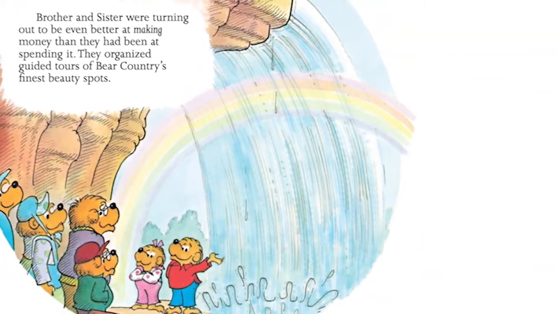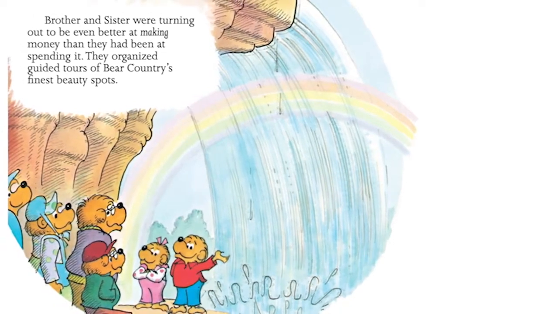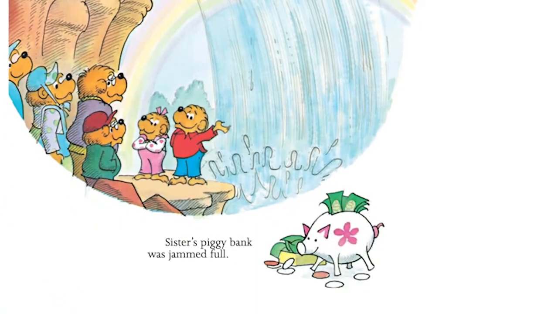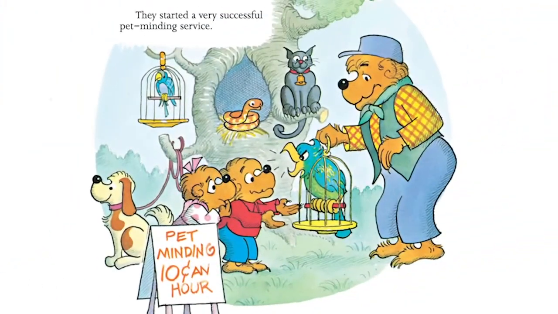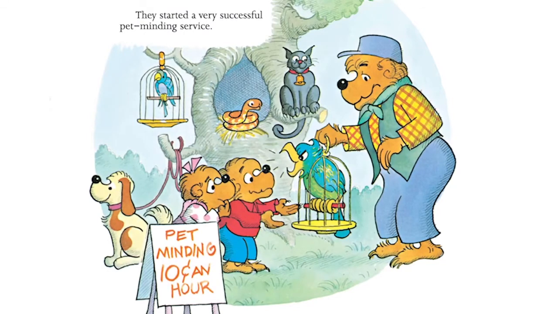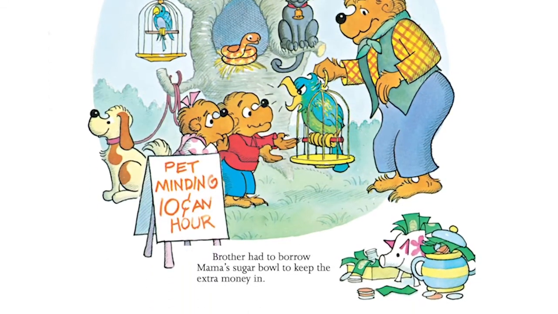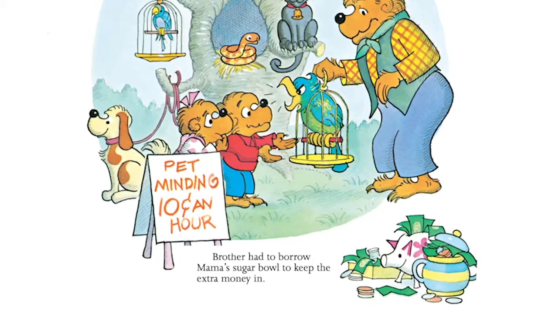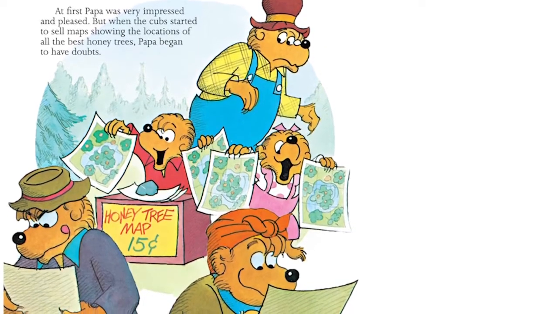They organized guided tours of Bear Country's finest and most beautiful spots. Sister's piggy bank was jammed full of money. They started a very successful pet minding service. Brother had to borrow Mama's sugar bowl to keep all of the extra money in. At first, Papa was very impressed and pleased.